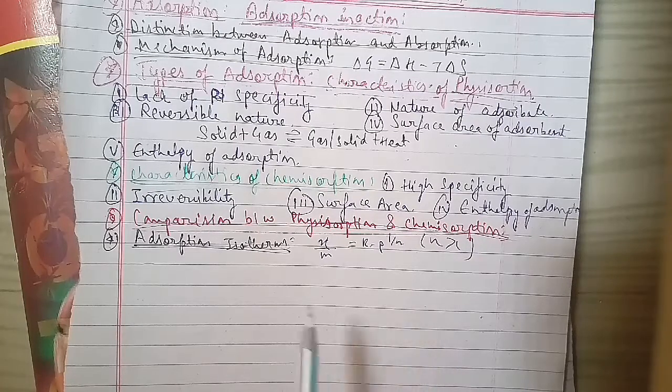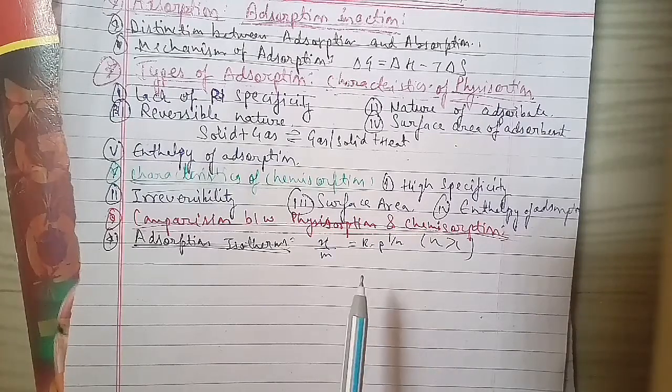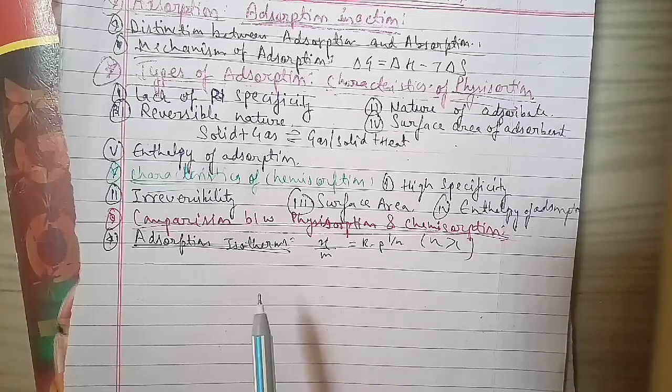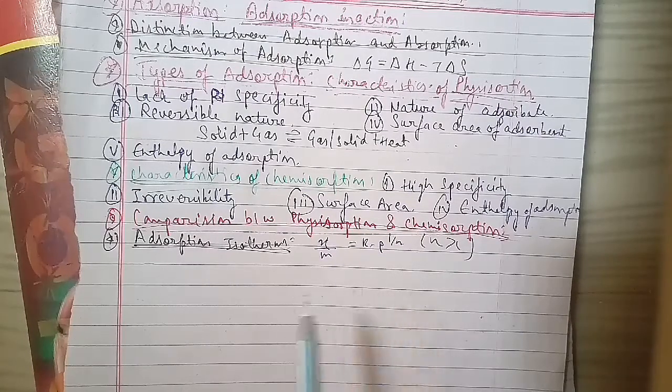These curves indicate that at a fixed temperature there is a decrease in physical adsorption with increase in temperature, and the curves always approach saturation at high pressure. So for that we have a graph that will be represented here.